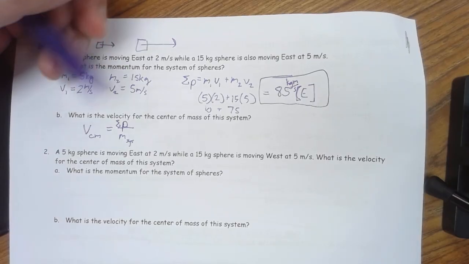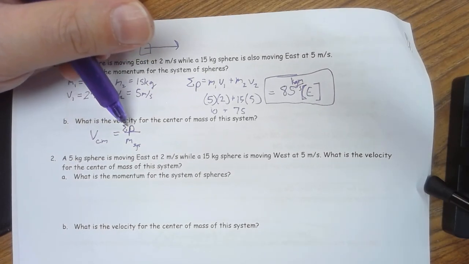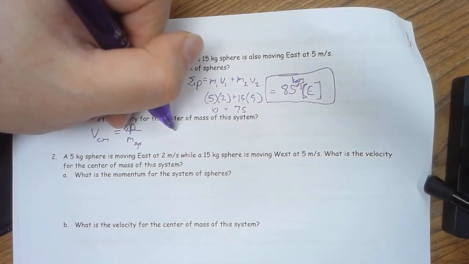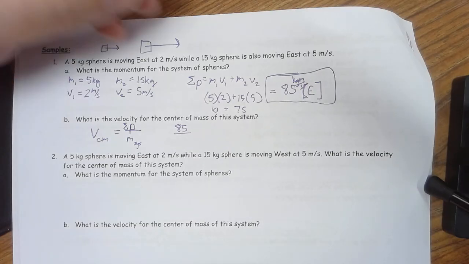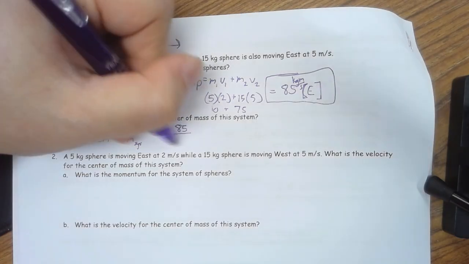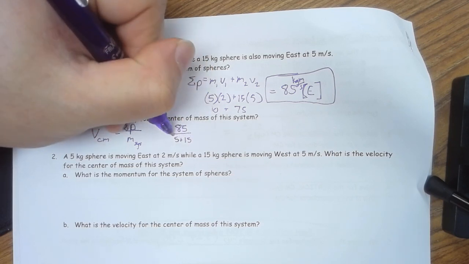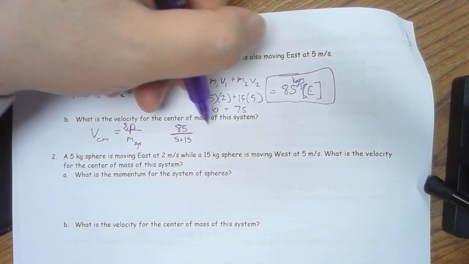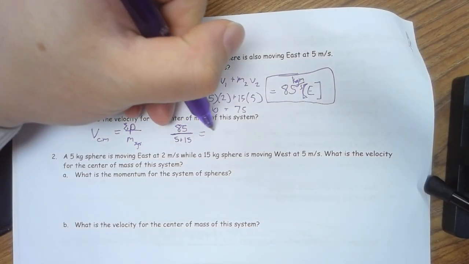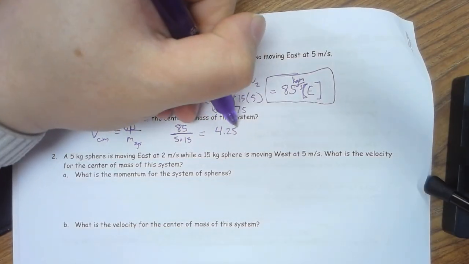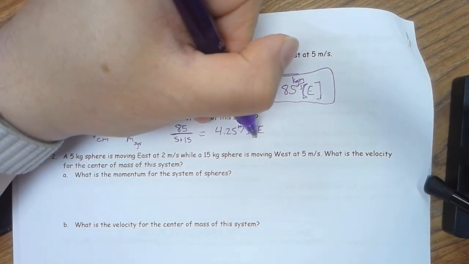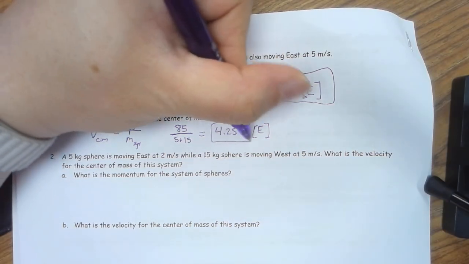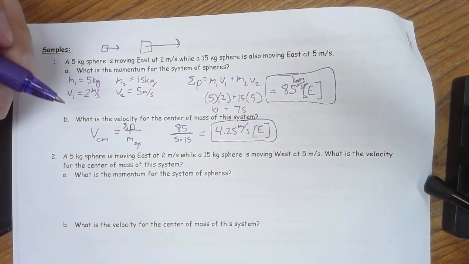All right. Now, you could see that this numerator was really M1 V1 plus M2 V2. But you might just write down 85. And what's the mass of the system? Yeah, I have 5 plus 15. 4 1/4. 4.25 meters per second. That's how fast. Yes, that's the velocity it's going. I changed it from how fast to what velocity.